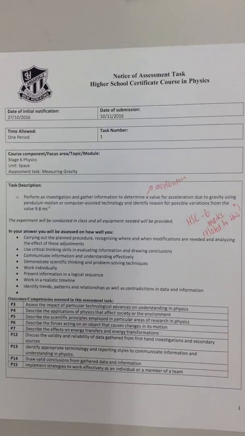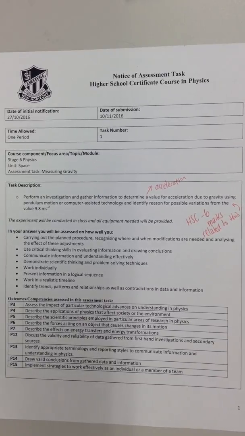Alright, so it's related to it. Now when I talk about related, it means that it could be like a definition of gravity. It could be why is gravity 9.8? Why is there variations? It could be an exam. It could be, what do you call it, an experiment that's been done by a student, past student, but it's a HSC exam. Okay.